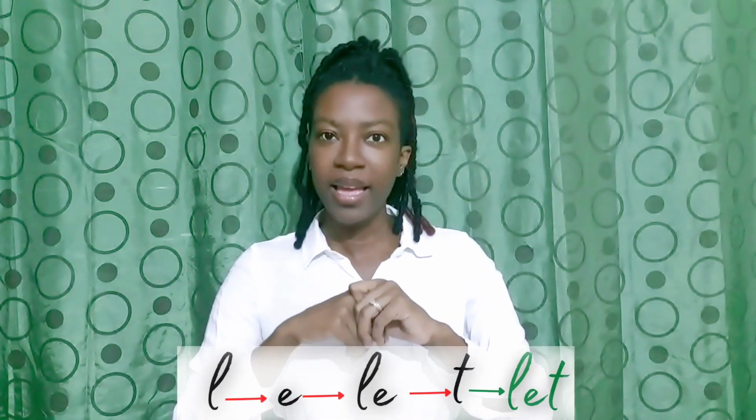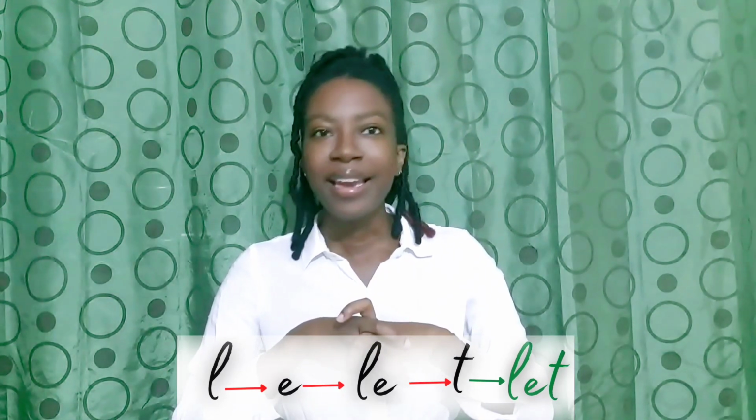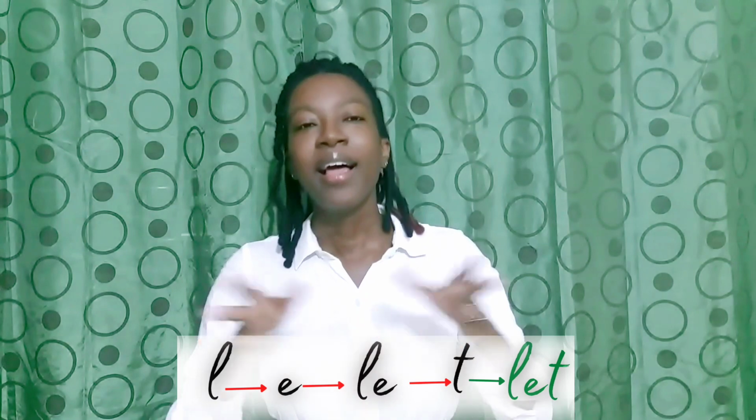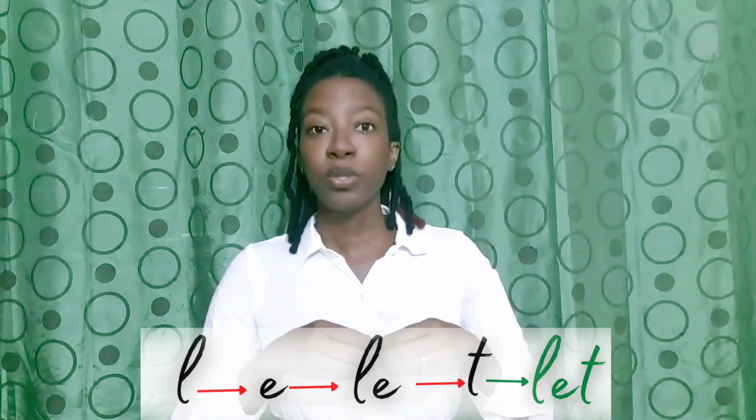That is the vowel. So if we were to look at the blend L and E, L says L, E says e, le. Now, if we were to add a T at the end, it would be L says L, E says e, le, t, let. That's how we put it together.